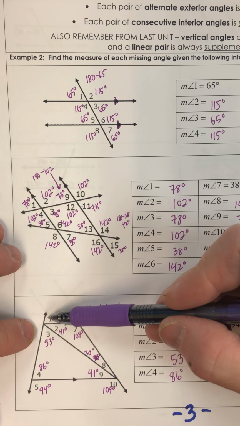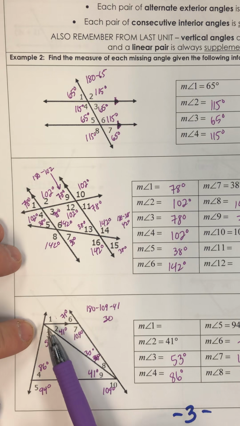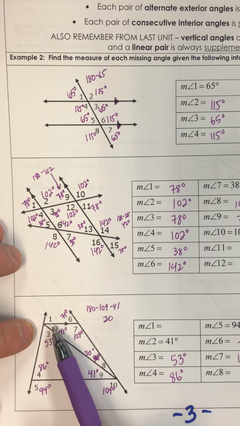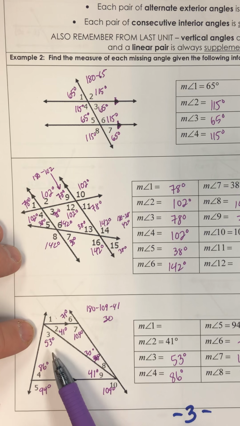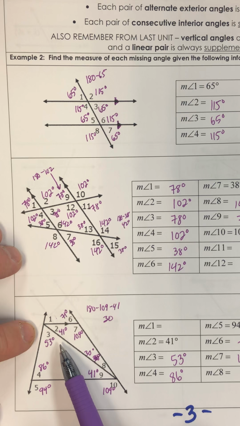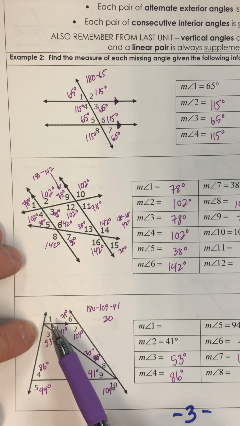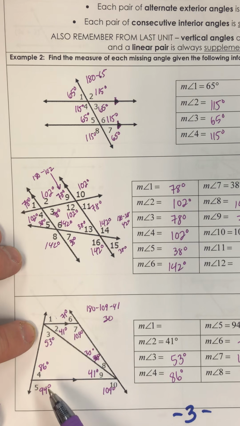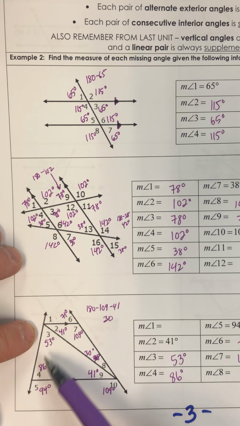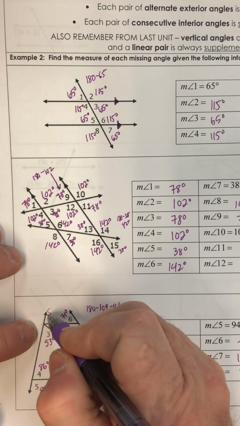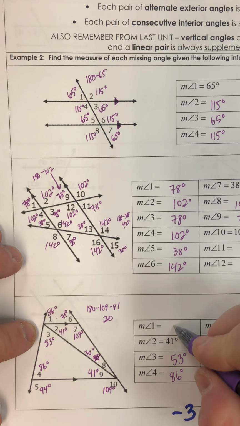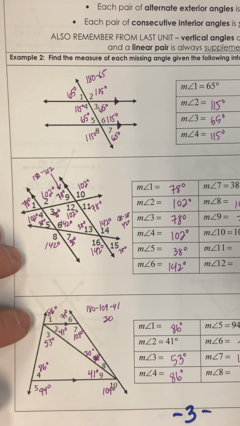And what about this one? Angle 1. Well, angle 1 plus angle 2 plus angle 3, those three together would make up 180 degrees. So what's 180 minus 53 minus 41? It's got to be, what, 86? Which would be this angle. Oh yeah, 1 and 4 are also corresponding. There's parallel lines, so 4 and 1 would be corresponding, so we could have used that as well. So angle 1's 86. So there's several ways you can get through some of these.